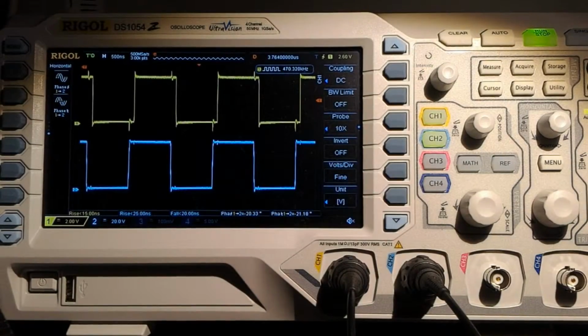Other than little offsets and mistakes, overshoots and such, I think the Arduino is pretty capable of switching higher frequencies than it's actually intended to do, because usually the frequencies don't go above 110 kilohertz.